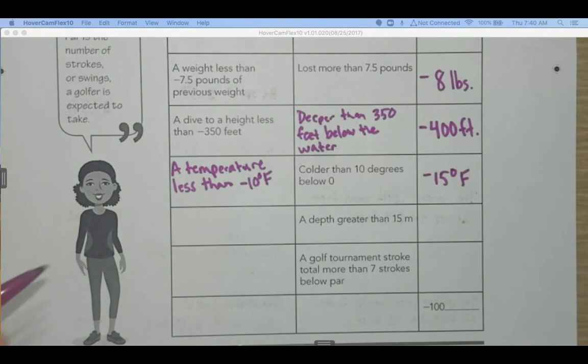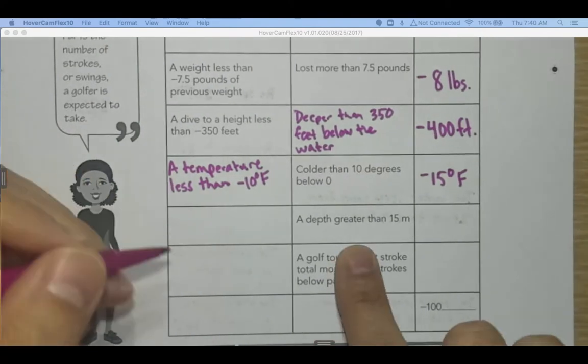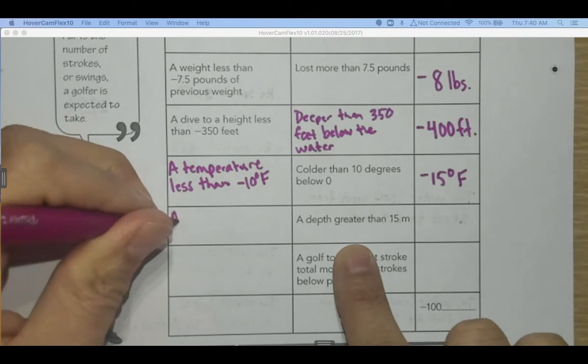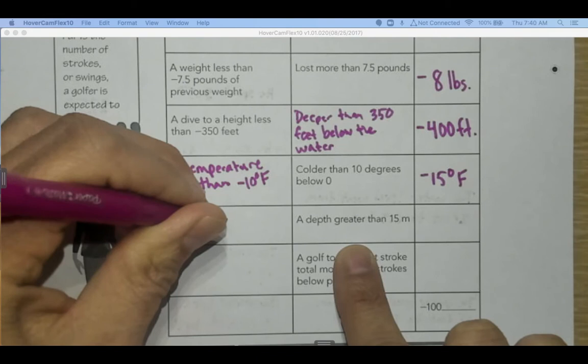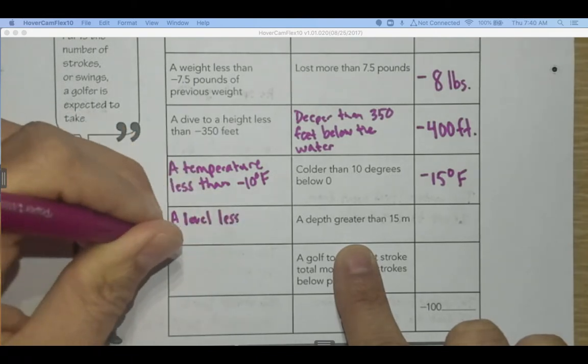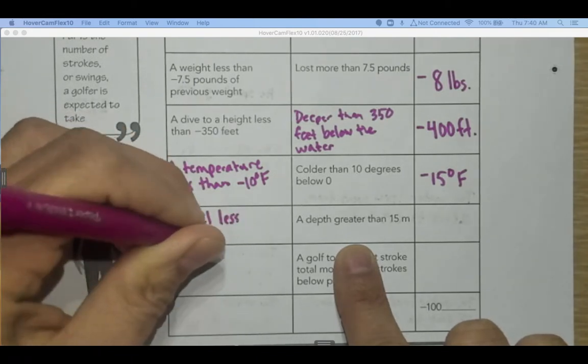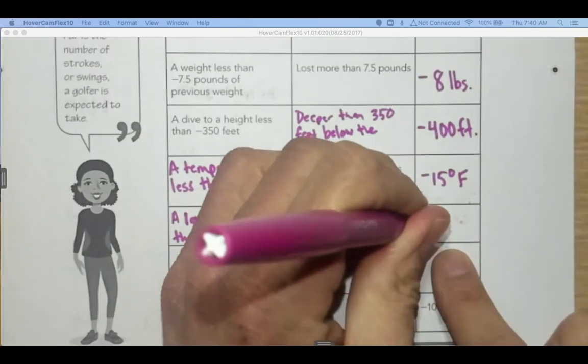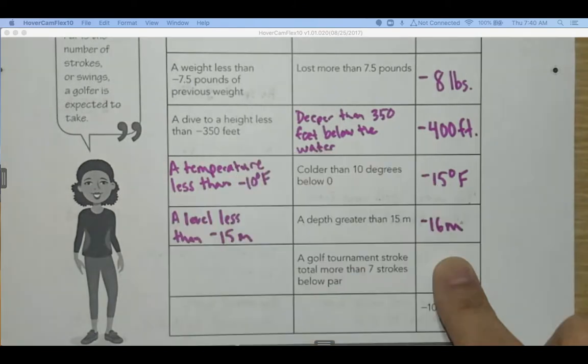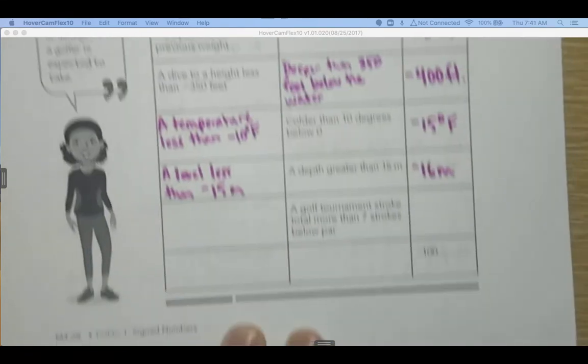Okay. Depth greater than 15 meters. A level less than negative 15 meters. And so negative 16 meters would be greater than that.